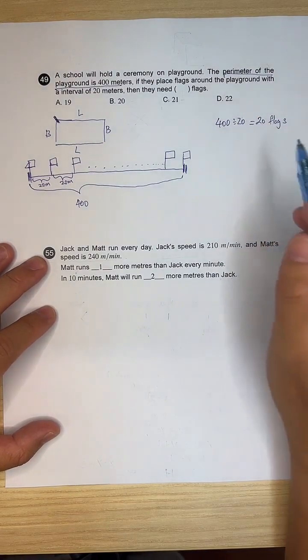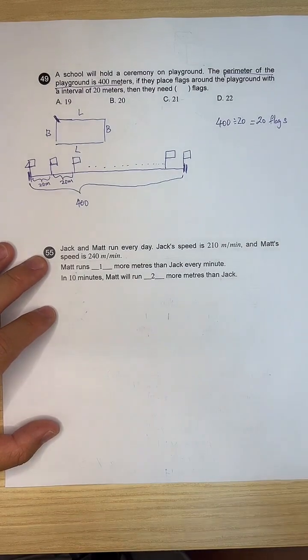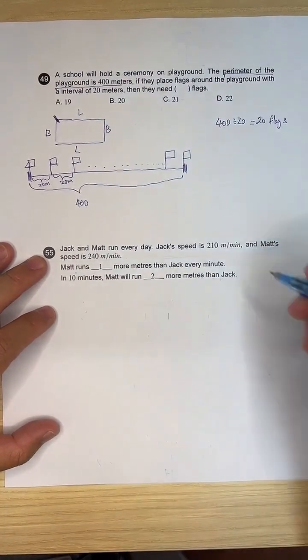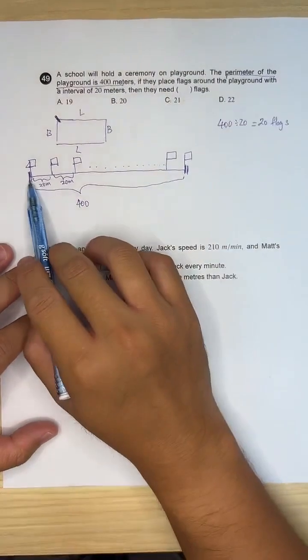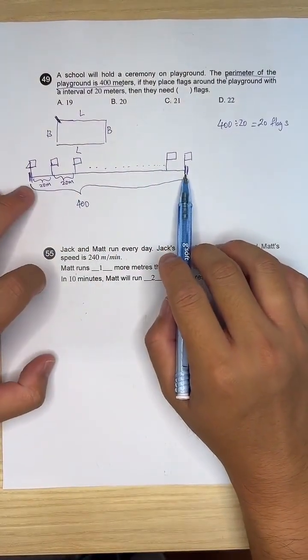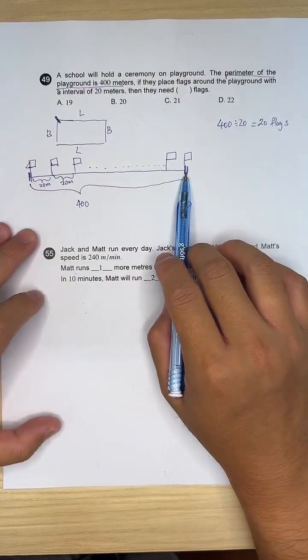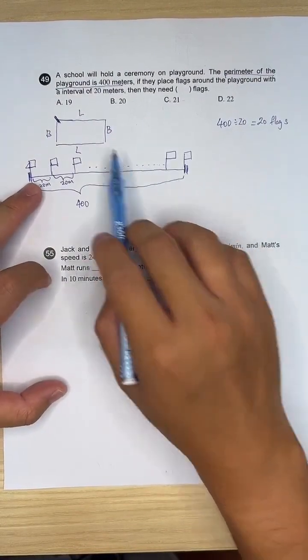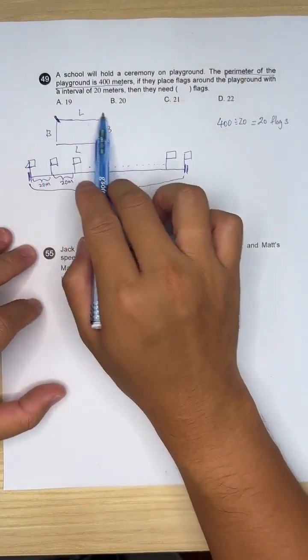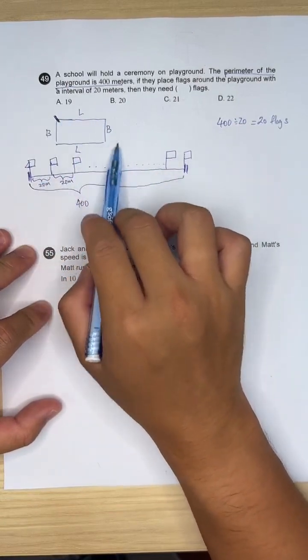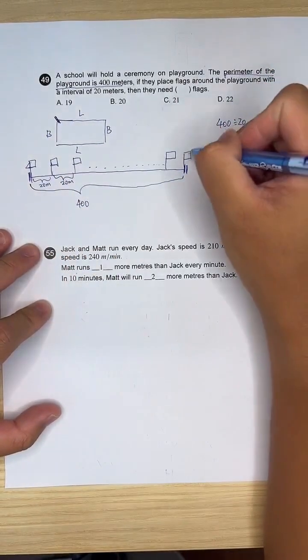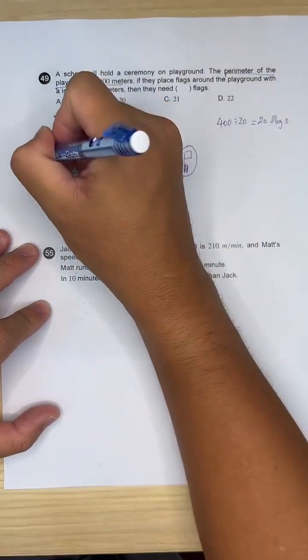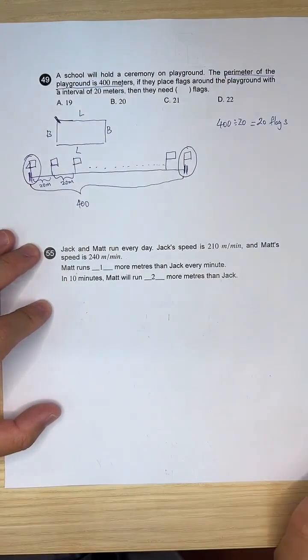However, like what was said, imagine I cut the line. If I join the line back together to form this rectangular playground, we will see that this flag actually overlaps with this flag.